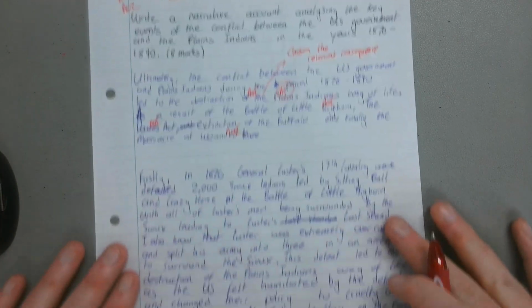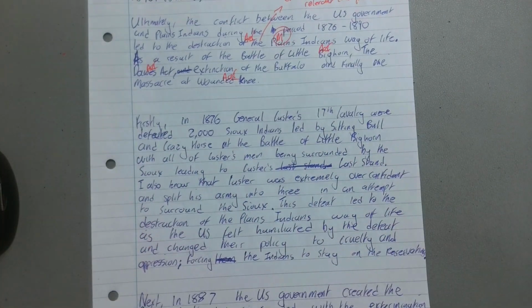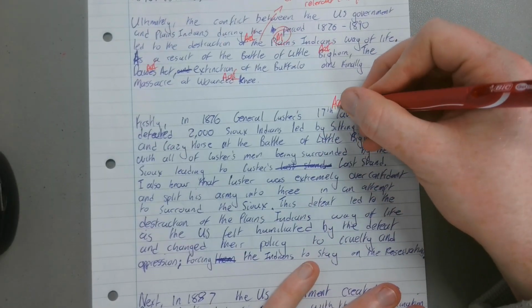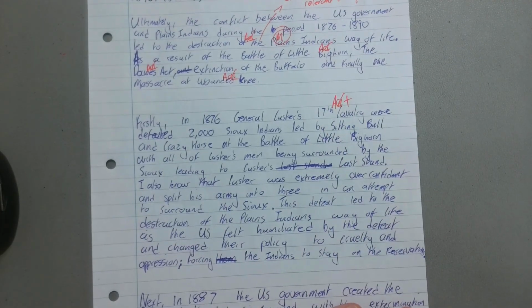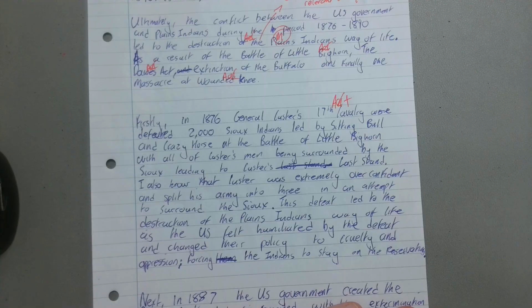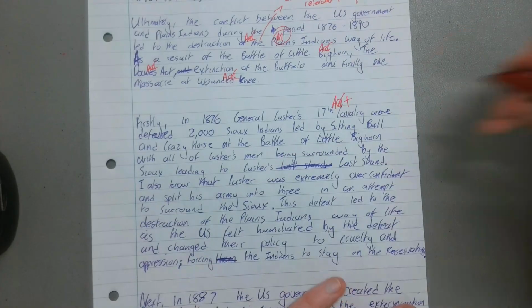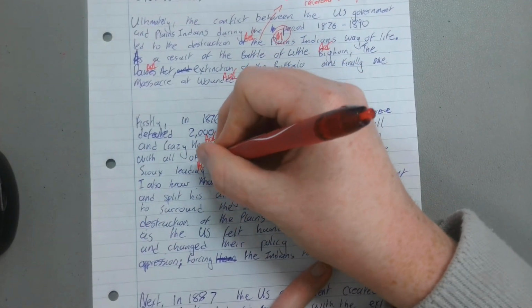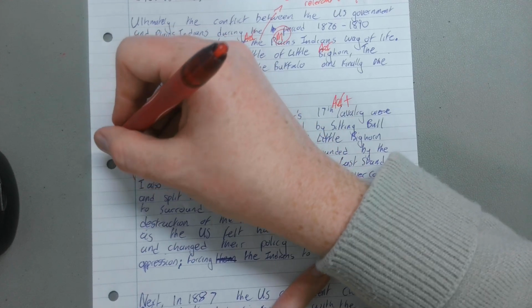Okay, right, next paragraph. Firstly, in 1876, Custer's 7th Cavalry, AO1 plus, were defeated by 2,000 Sioux Indians, led by Sitting Bull and Crazy Horse at the Battle of Little Bighorn, with all of Custer's men being surrounded by the Sioux, leading to Custer's last stand. Right, okay, so AO1 plus again. Here is my first bit of evidence.